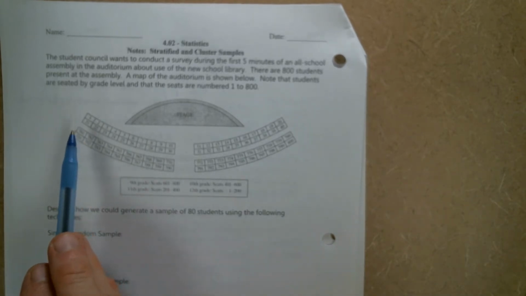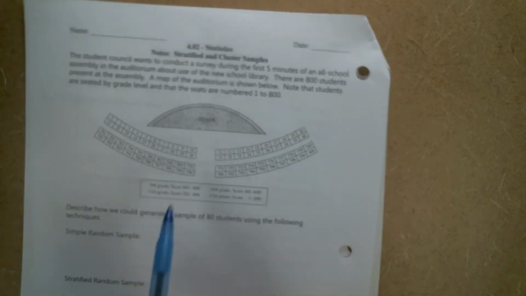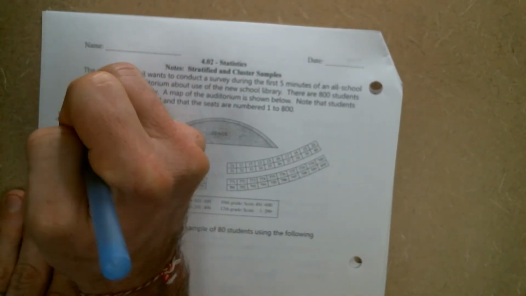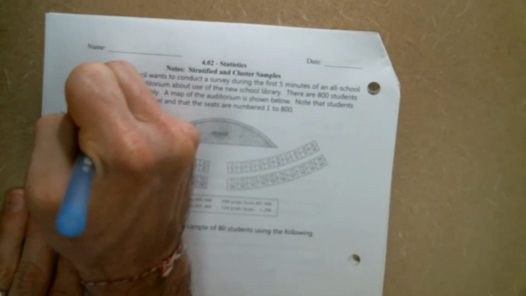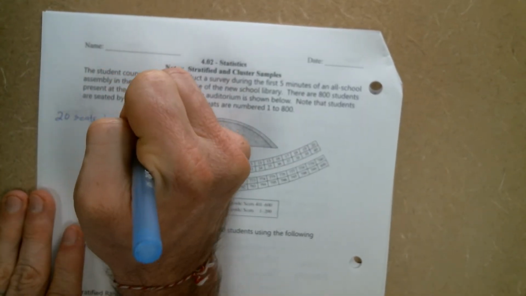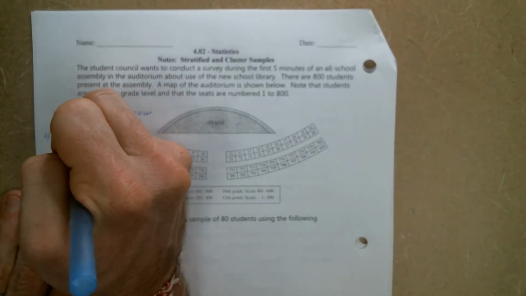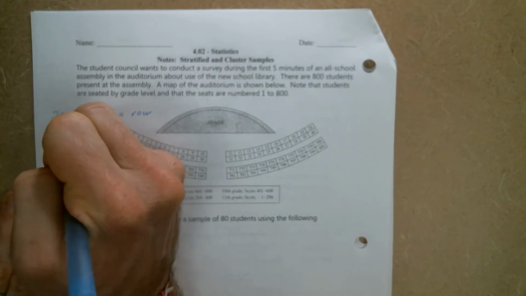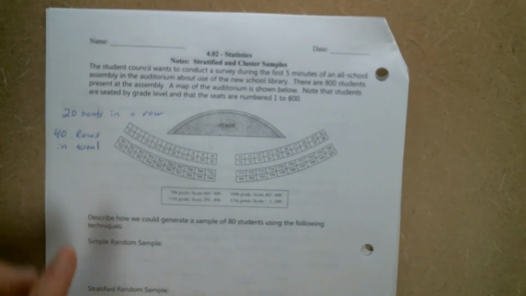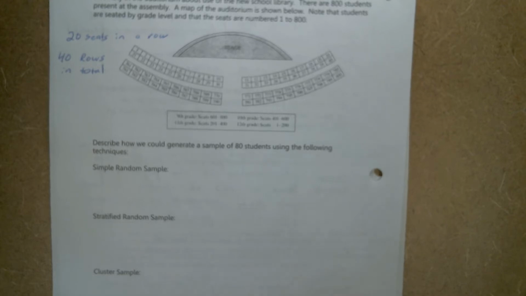All right. So a couple of things to note. There are 20 seats in a row. Which means we have 40 rows in total for the 800 students. All right, that's just going to be relevant when we talk about how we're going to set up these samples. All right, so describe how you could generate a sample of 80 students using the following techniques. So this is something you're going to have to do a lot in this unit.